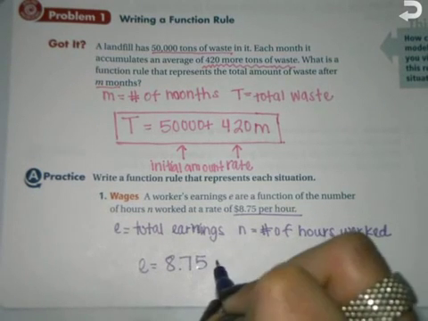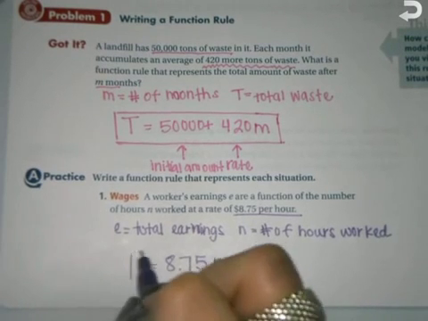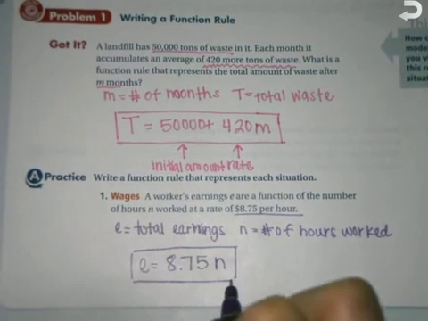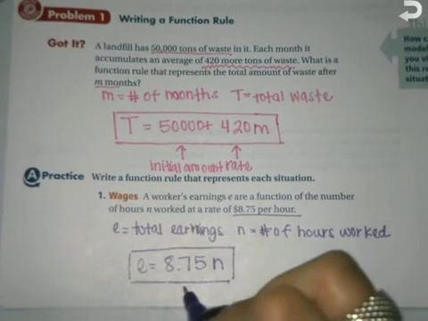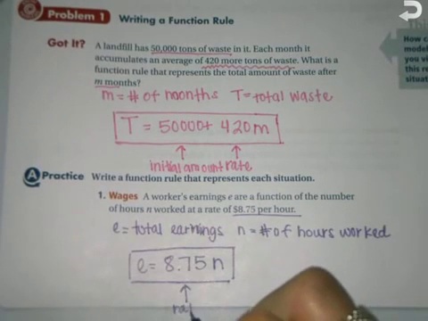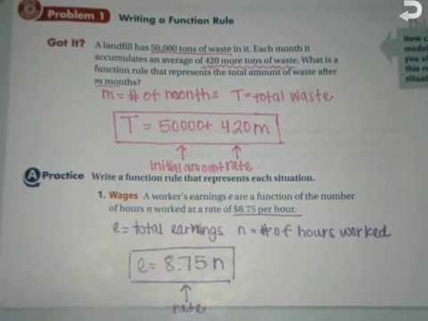E equals 8.75N. Is that what you guys got? Yeah. Good. So, a couple questions. What is 8.75? Is that an initial value or is that our rate? That's our rate. Why don't we have an initial value? Do you get paid if you don't work? No. Or at least not in this problem. Okay? So that's why we don't have an initial value.